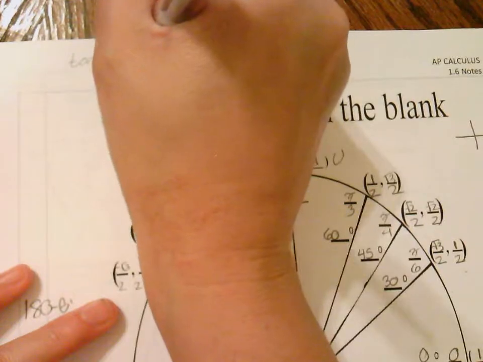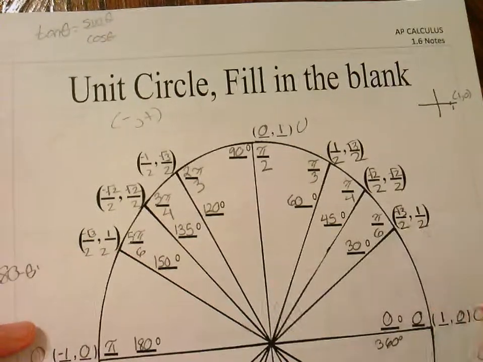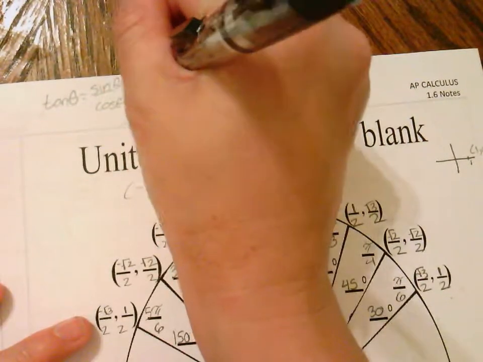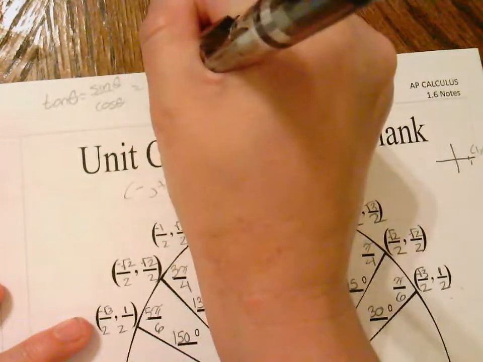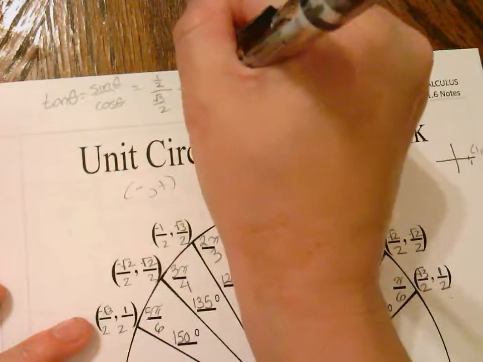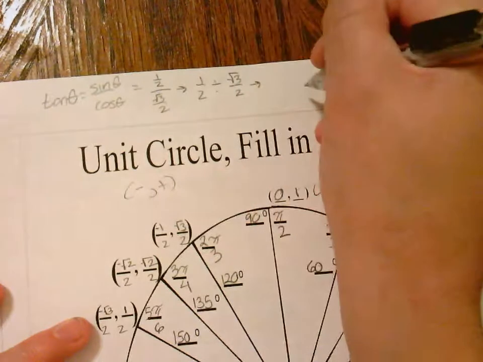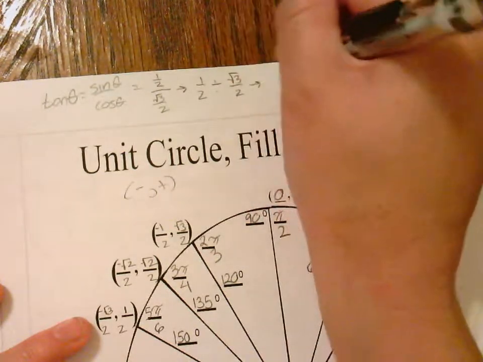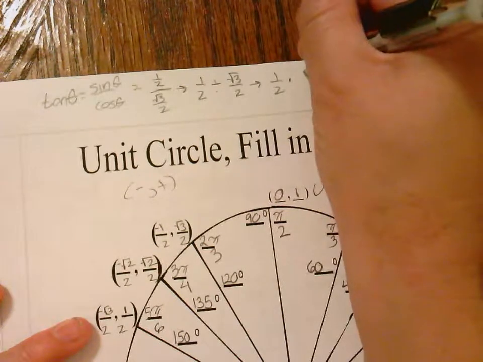Okay? So sine here is 1/2 and cosine is square root 3 over 2. So 1/2 divided by square root 3 over 2. Multiply by the reciprocal: 1/2 times 2 over square root 3.